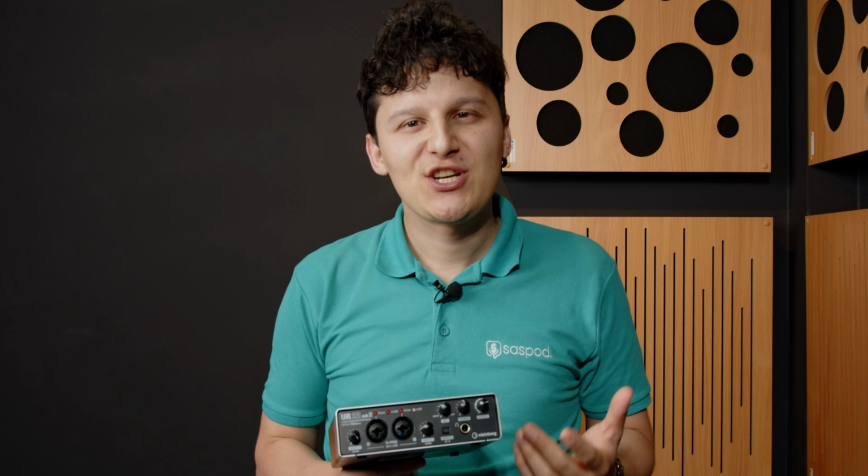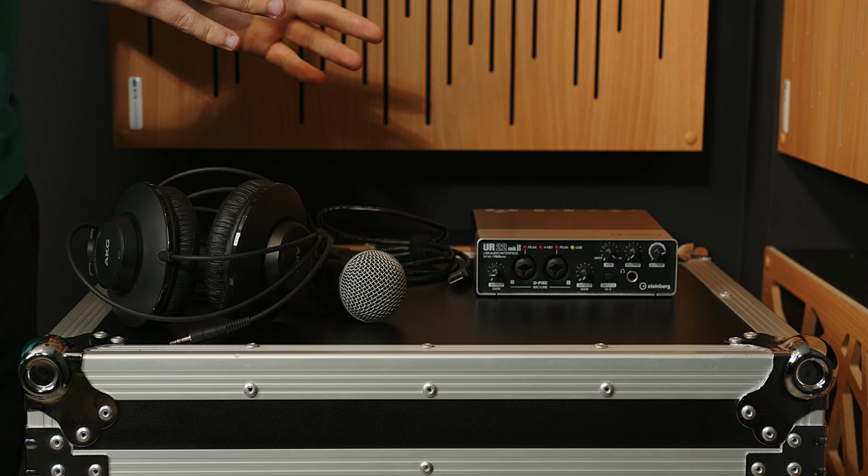It's magical because all that happens within milliseconds. You don't think about it, but all that work happens within a few milliseconds, and that's called latency. Hopefully that clears it up for you, and I made it as easy as possible to understand. Now, let's go straight into looking at my audio interface.